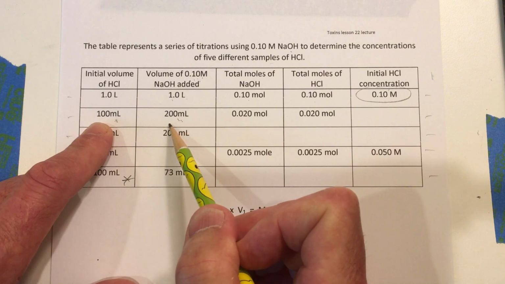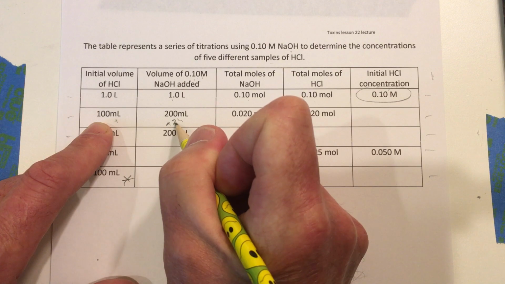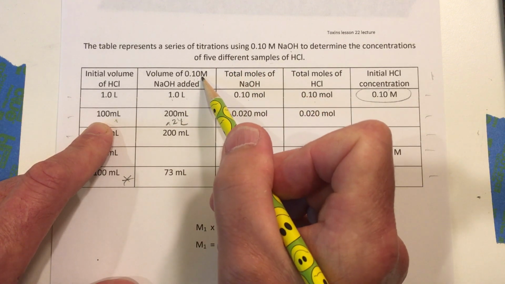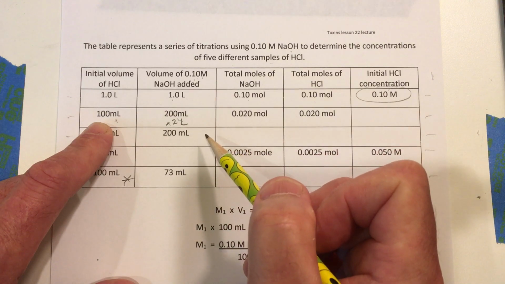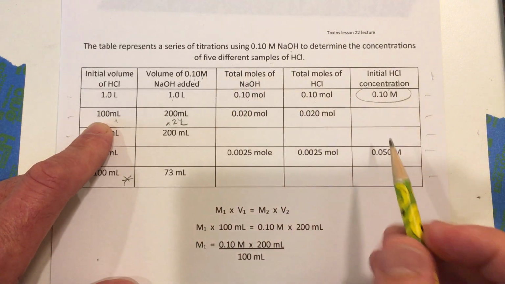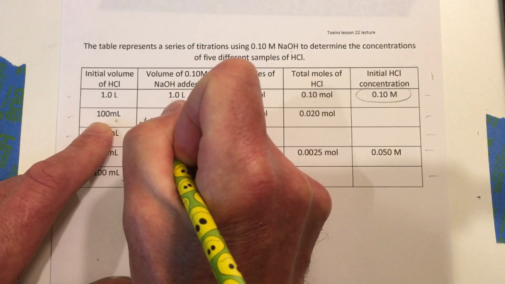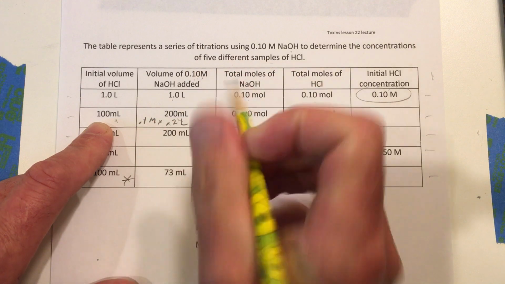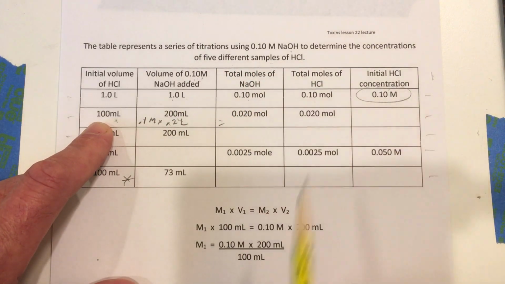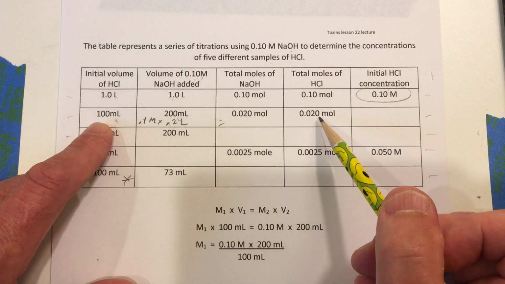that's 0.2 liters, and we multiply that by the molarity. So that's 0.1 molar times 0.2 liters. That gives us the moles, 0.02 moles. And of course, that's the moles of acid that we neutralized.